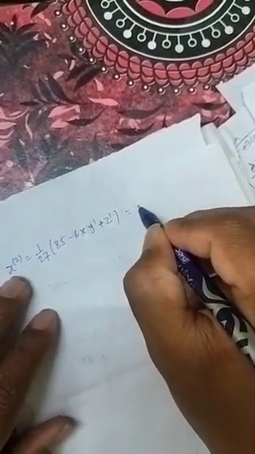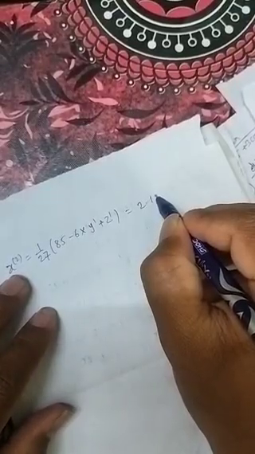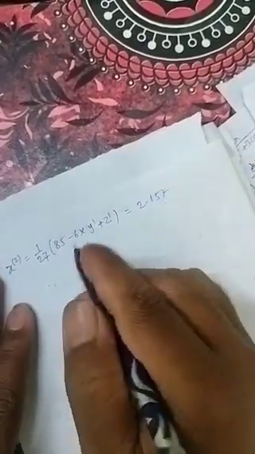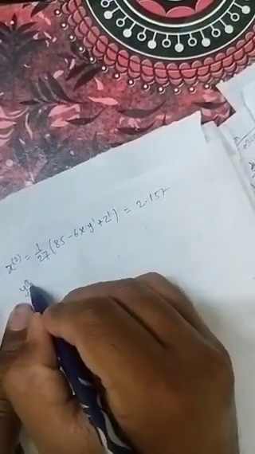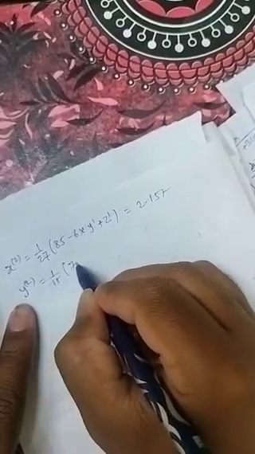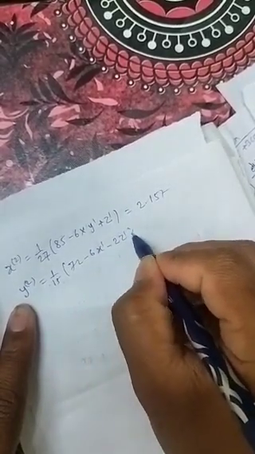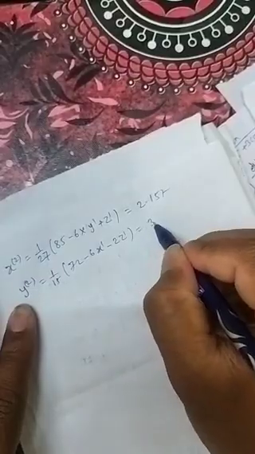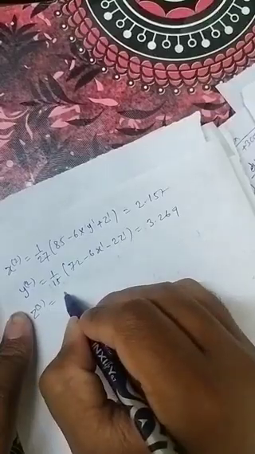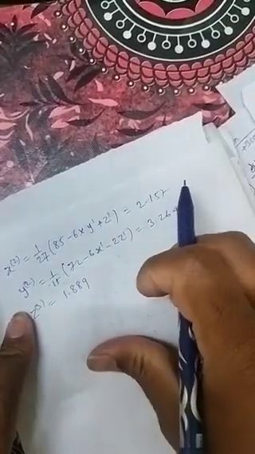So the second iteration becomes 2.157. Calculate the second iteration of y: 1 by 15, 72 minus the first iteration of x, the first iteration of z, gives 3.269. The second iteration of z is equal to 1.889.